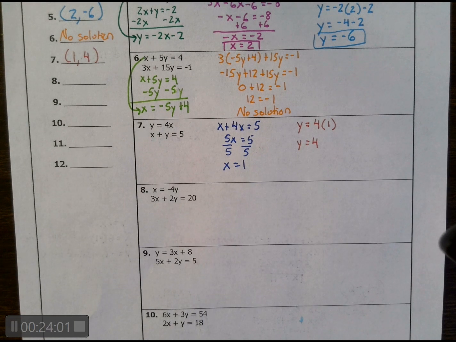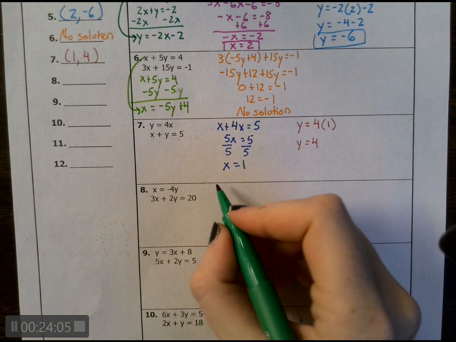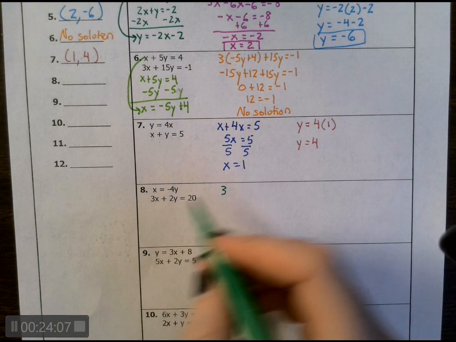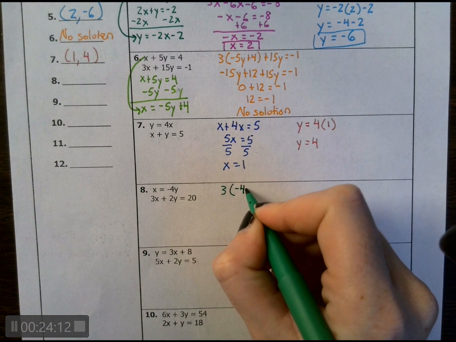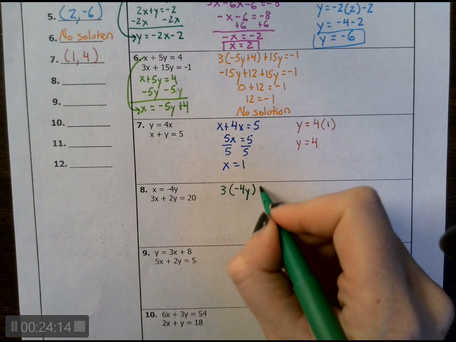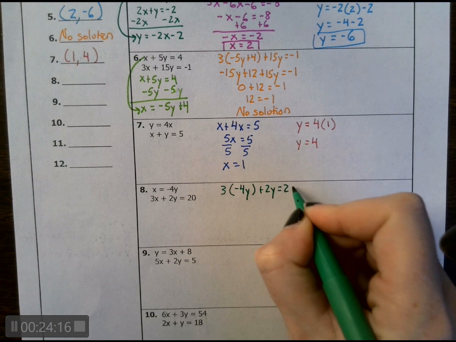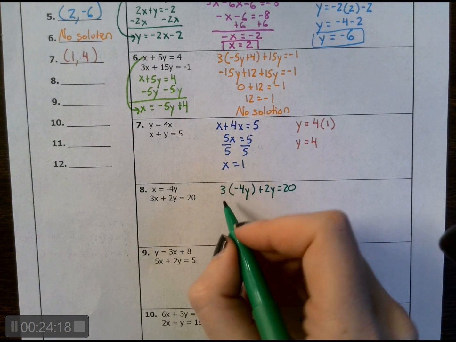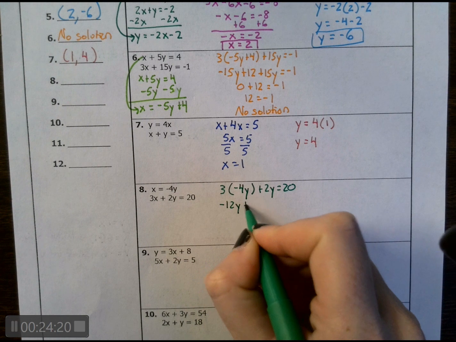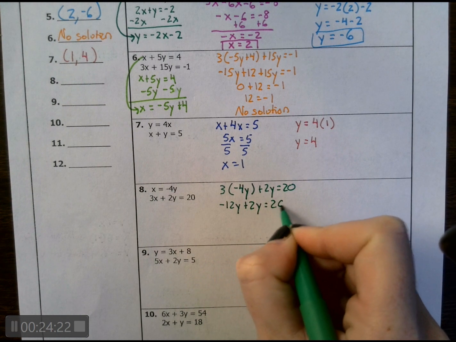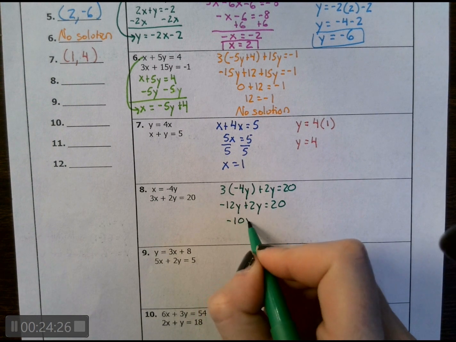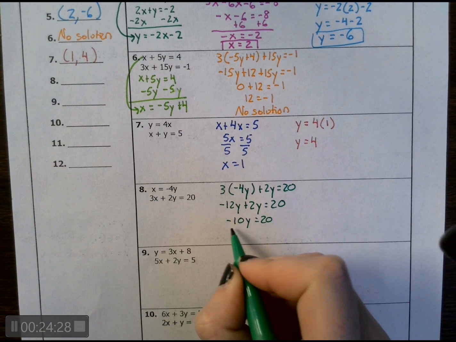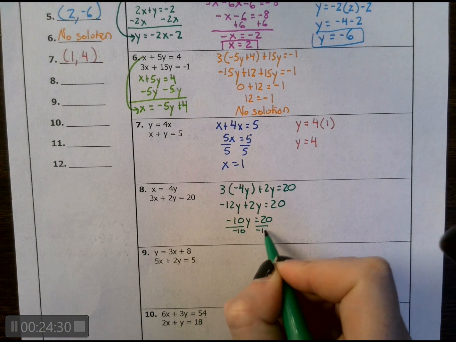Okay, what about 8? That's right, we have x equals, so we can go ahead and skip step 1. So we have 3x, so we're going to substitute that -4y plus 2y equals 20. 3 times -4 gives us -12y. -12 plus 2y gives us -10y. Divide by -10.